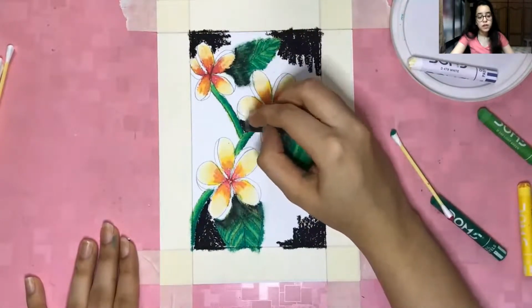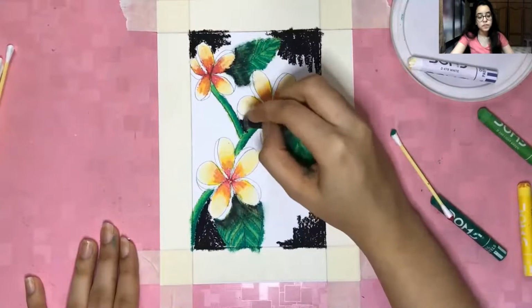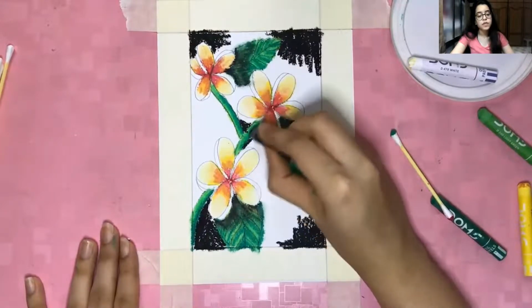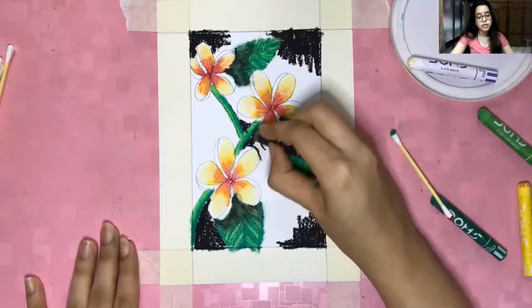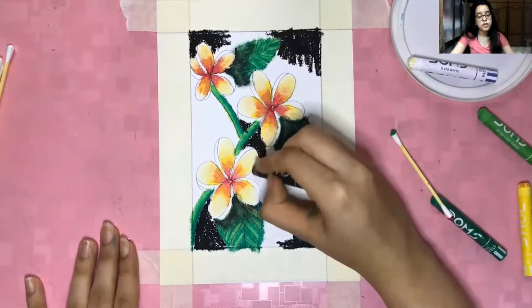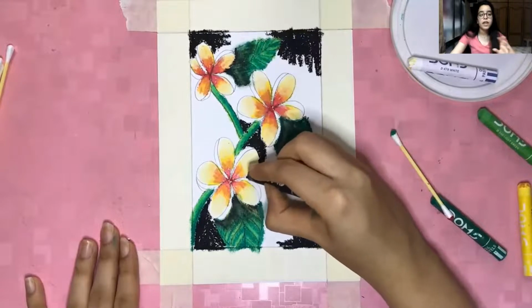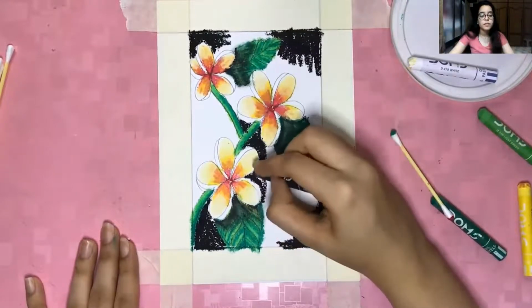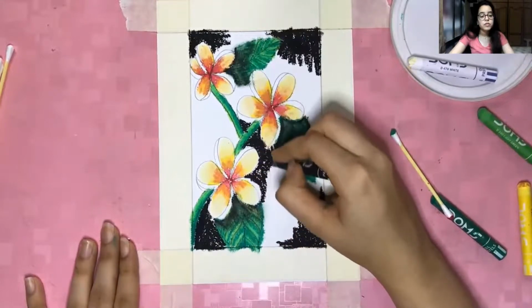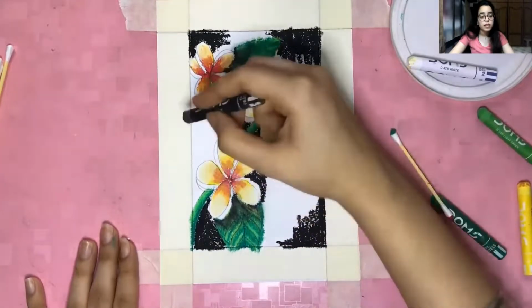Now in between the flowers a little bit. If you see there's a little bit of gap between the two flowers, I'm going to add the black color in that section as well. So just the gap that you have behind this flower plant, you all can roughly just color black at that area.